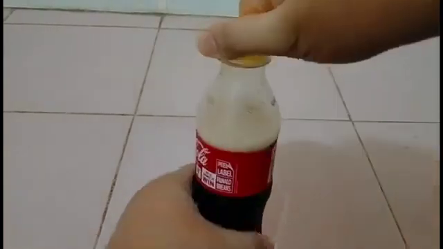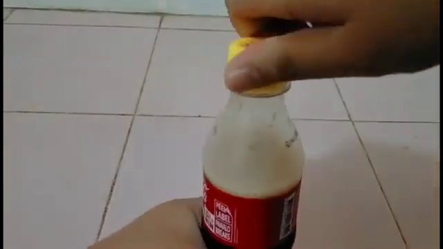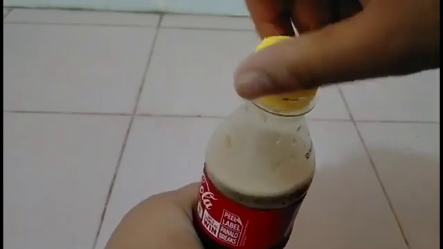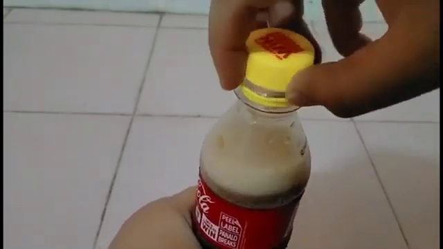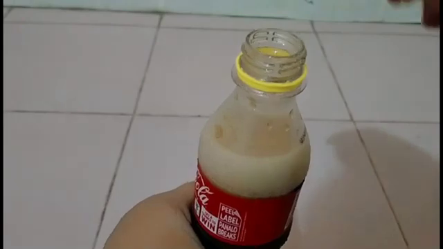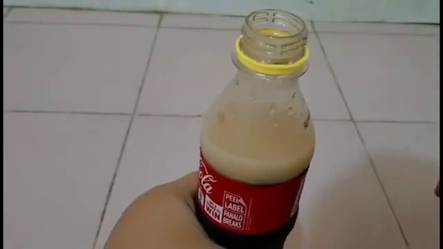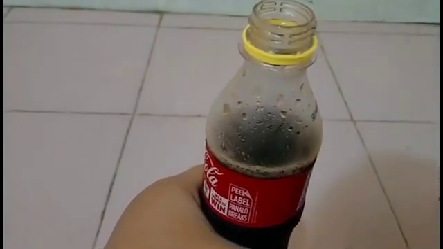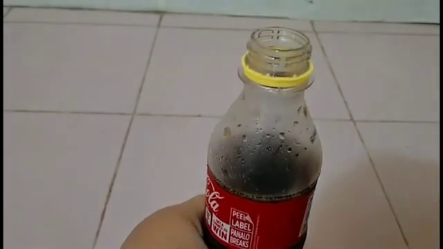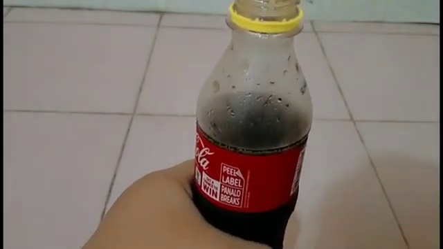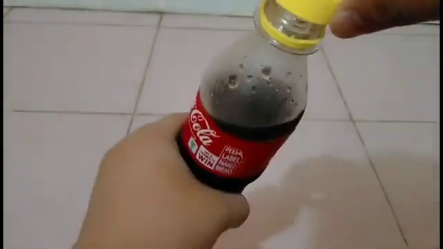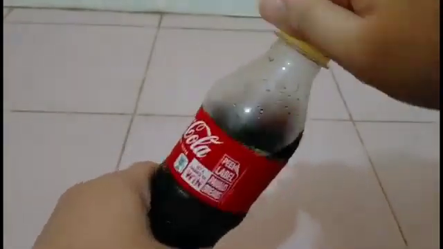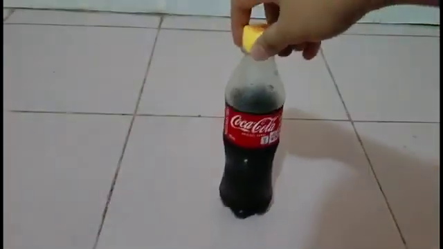First procedure, shake a bottle of carbonated soft drink. Cautiously uncap the bottle. And then observe. The question is, when the soft drink bottle was uncapped, how did the change in pressure affect the solubility of the dissolved carbon dioxide?